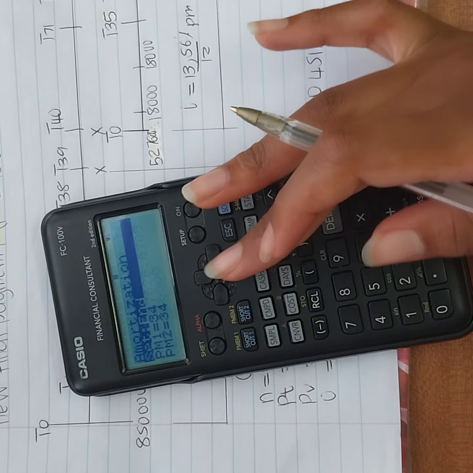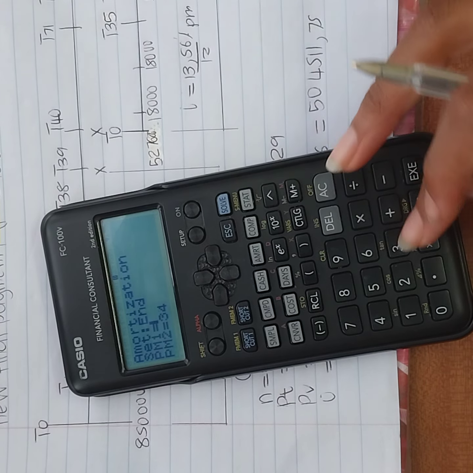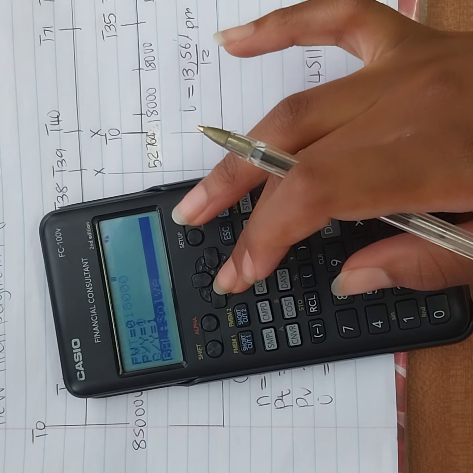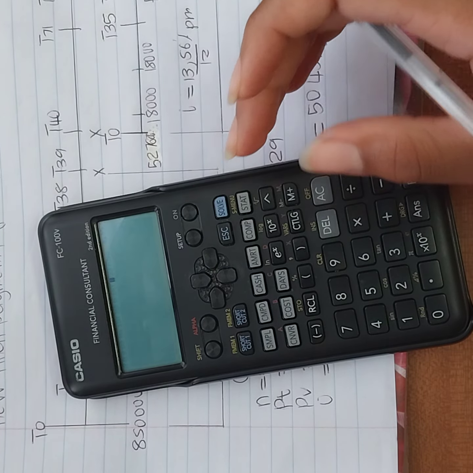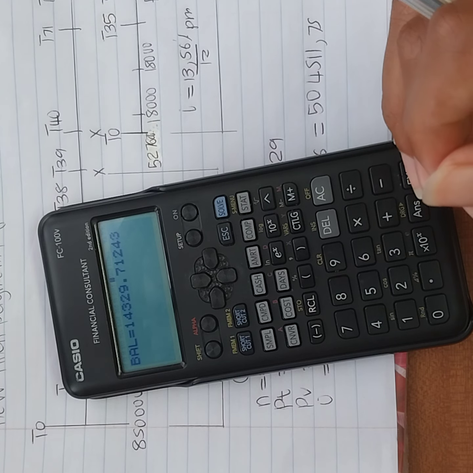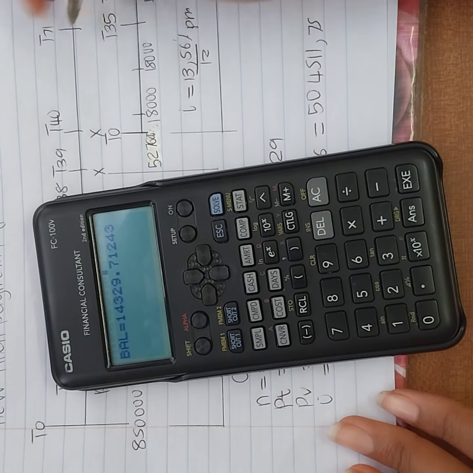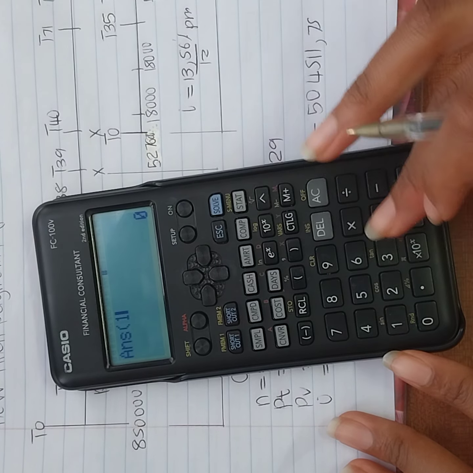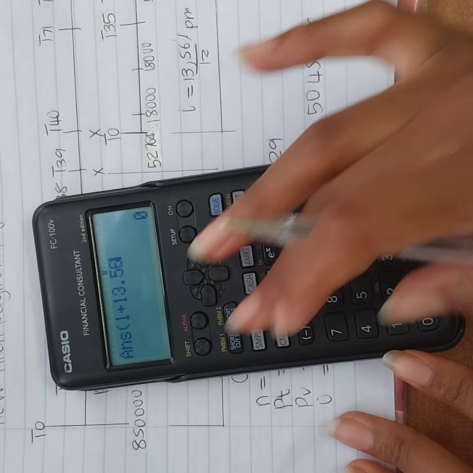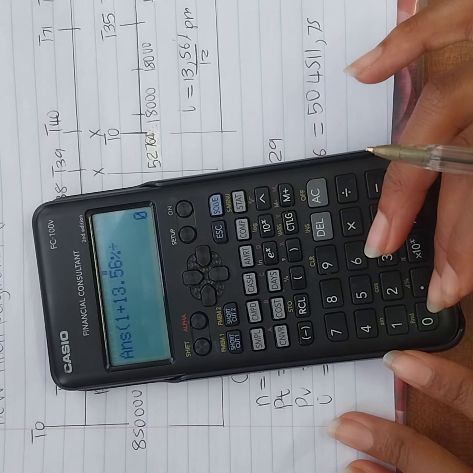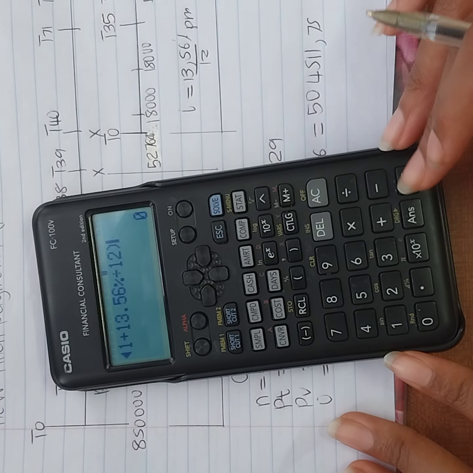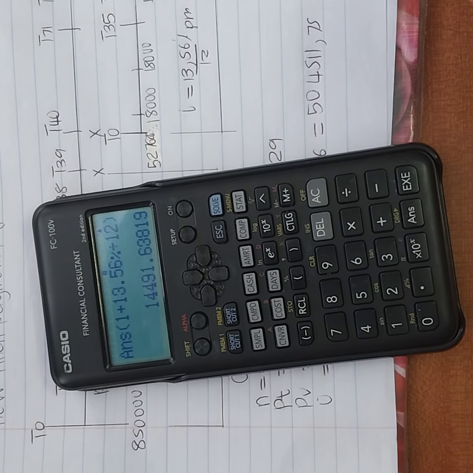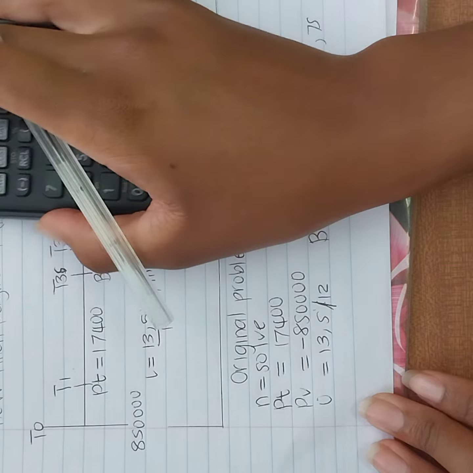So then you need to calculate the outstanding balance at T35. At T35, go all the way down. You calculate your balance outstanding. Your balance outstanding at T35 is this amount. Remember, I have to compound that amount with its interest all the way to T36. So that is for one period. And your answer is 14,491.63.